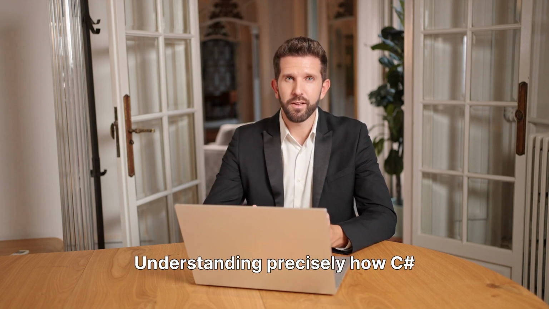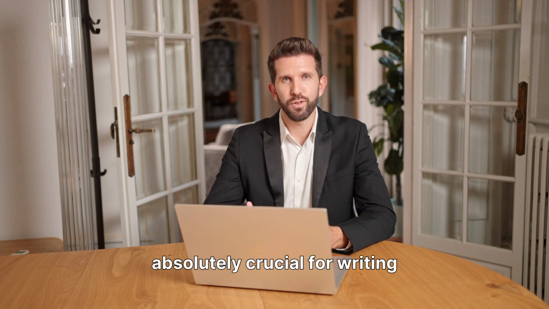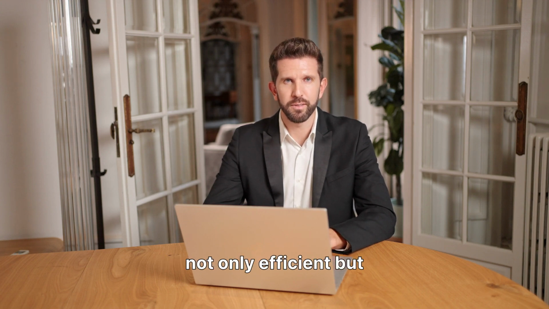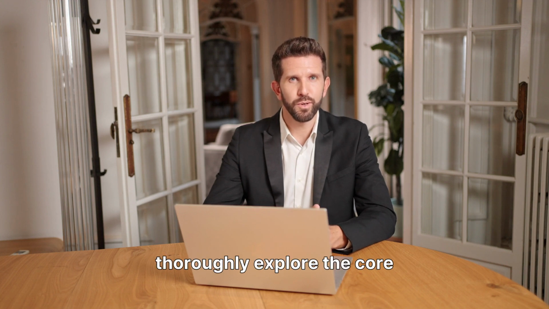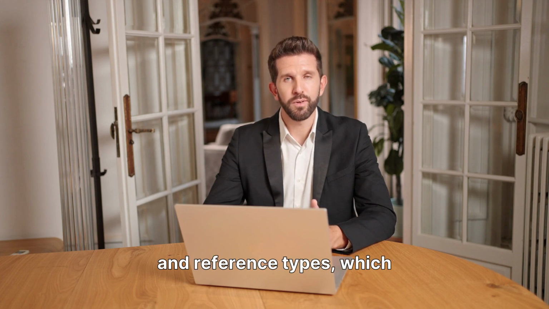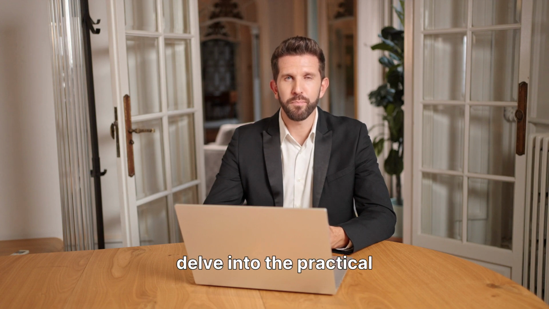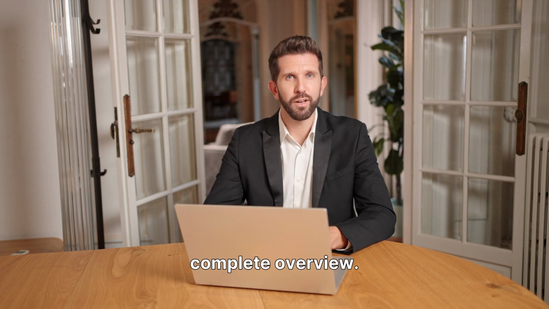Understanding precisely how C# handles and stores different kinds of data is absolutely crucial for writing not only efficient but also error-free and maintainable code. This knowledge forms the bedrock of effective programming practices. Throughout this session, we'll thoroughly explore the core differences between value types and reference types, which is a key distinction in C#. Following that, we will delve into the practical applications and nuances of nullable types, providing a complete overview.